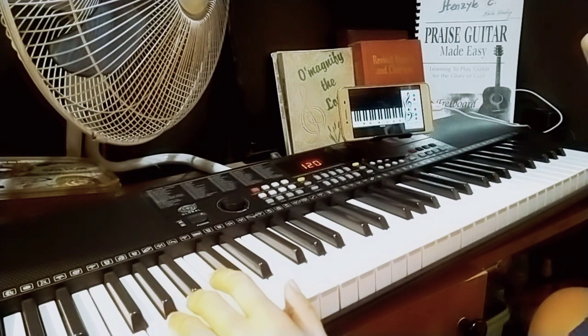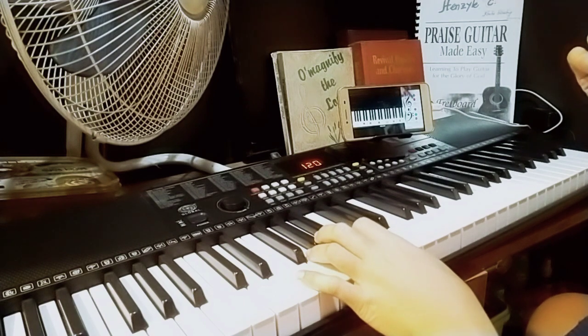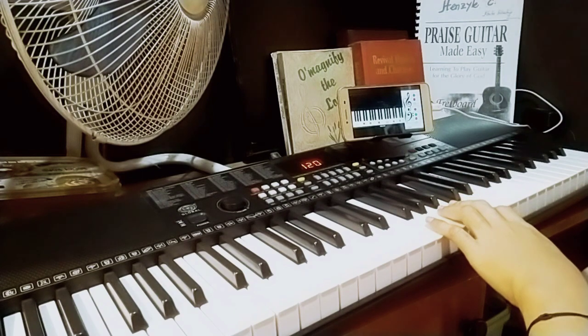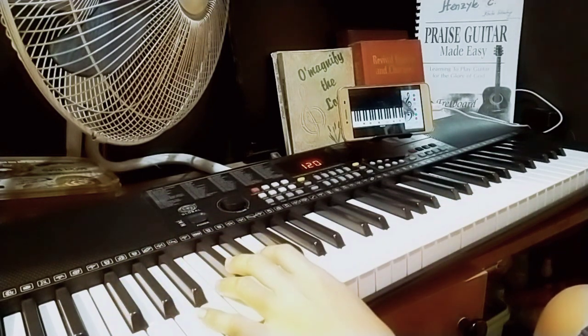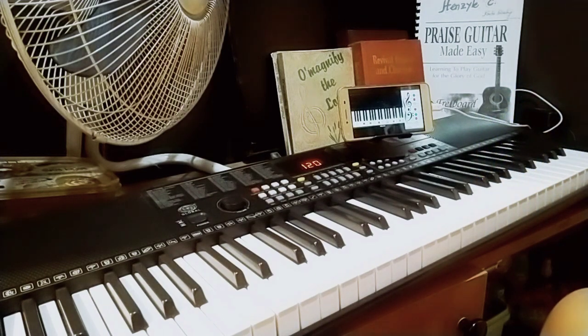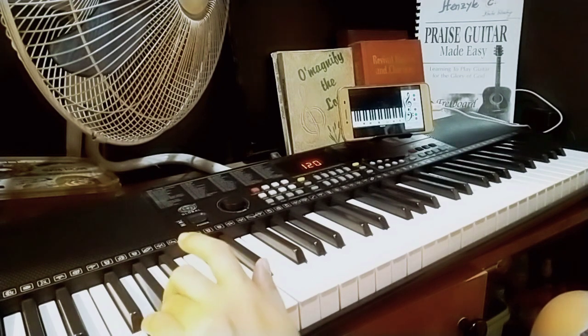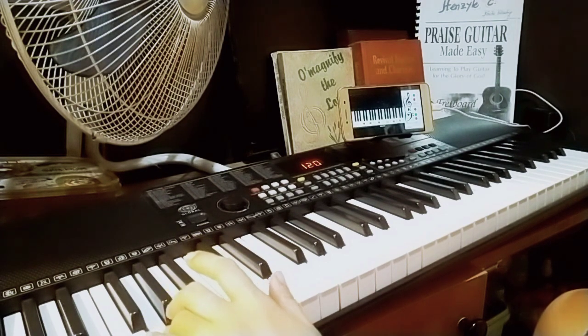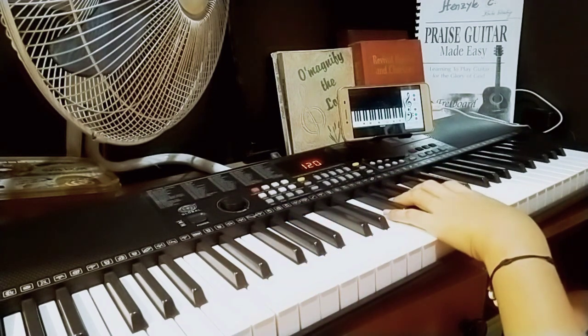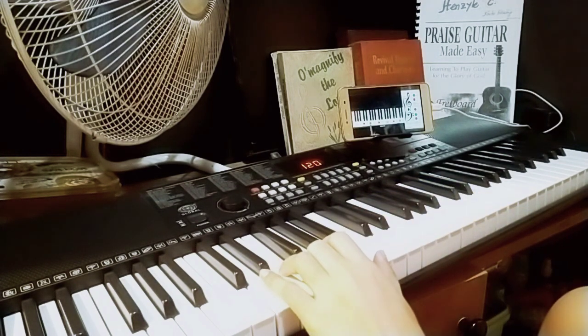Can you point to treble C? If you're pointing here, you're correct. Can you point to bass F? If you're pointing here, you are correct. Now let's try it on the piano keys. Can you point to ground G? If you're pointing here, you're correct. Now point to treble C. If you're pointing right here, you're correct. Can you point to bass F? If you're pointing here, you're correct.